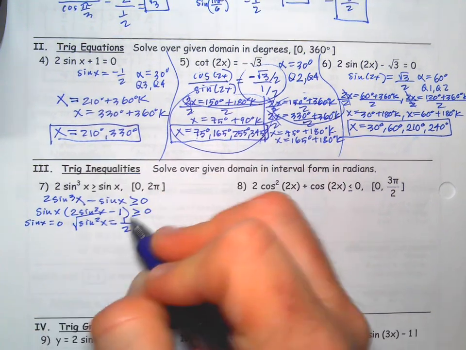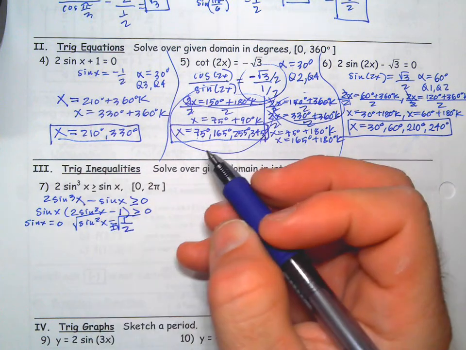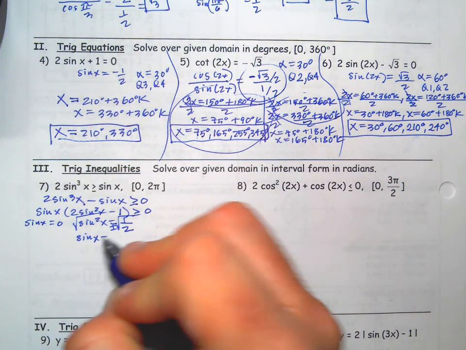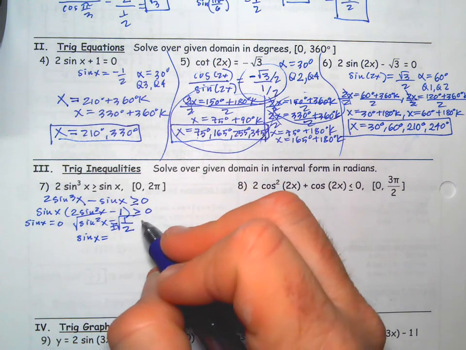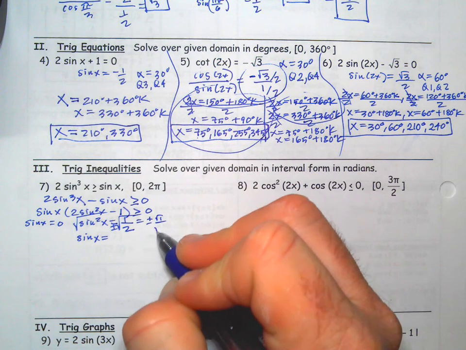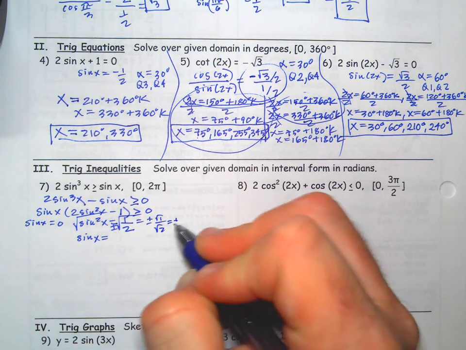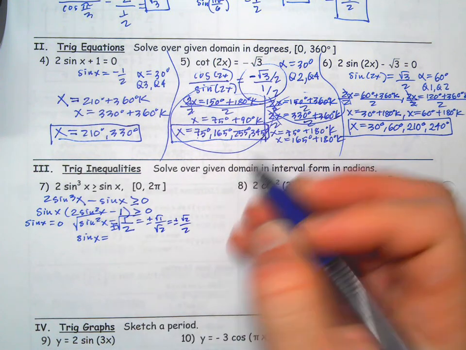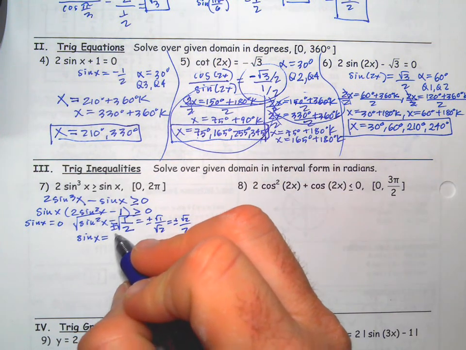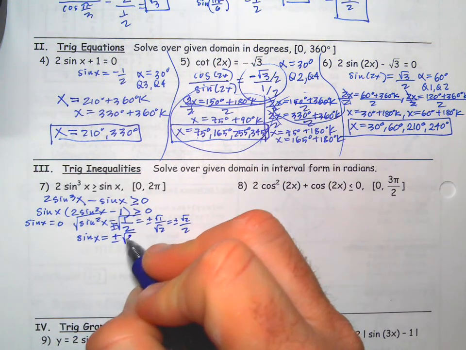Then you got to take a square root of both sides, and you got to do plus or minus. So you're going to get sine x equals, now square root of 1 over 2 is plus or minus square root of 1 over square root of 2, is plus or minus square root of 2 over 2 if you rationalize the denominator, which is probably what you want to do. So plus or minus root 2 over 2.